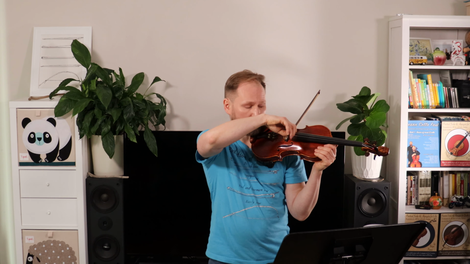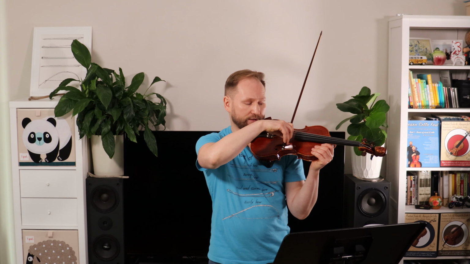Now, the open strings: open G is 196 Hertz, open D is 292, open A is 440, and open E is 660. Now, let's look at these numbers. Do you notice any patterns or cool facts?